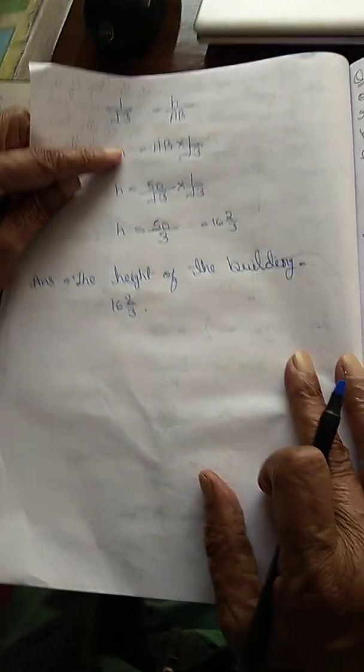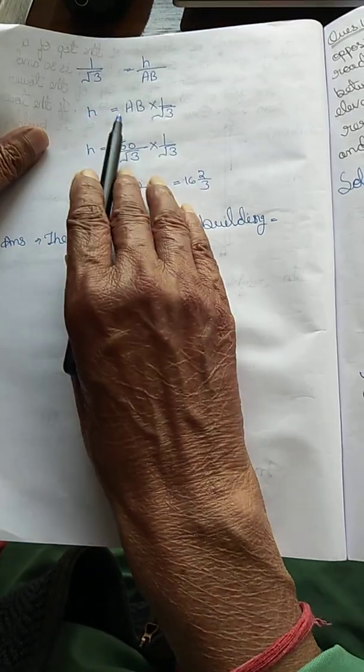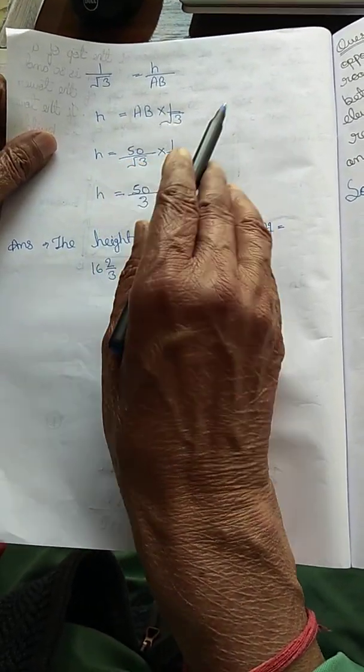Tan 30 is 1 by root 3. So tan 30 is h upon AB, 1 by root 3 is equal to h upon AB. H is equal to AB into 1 by root 3.